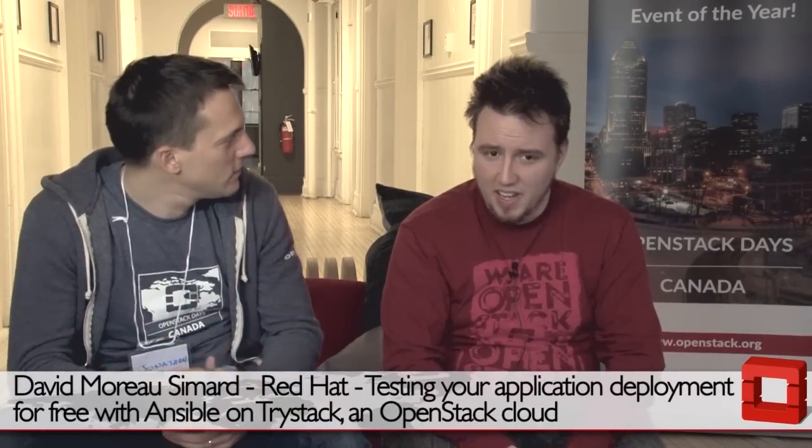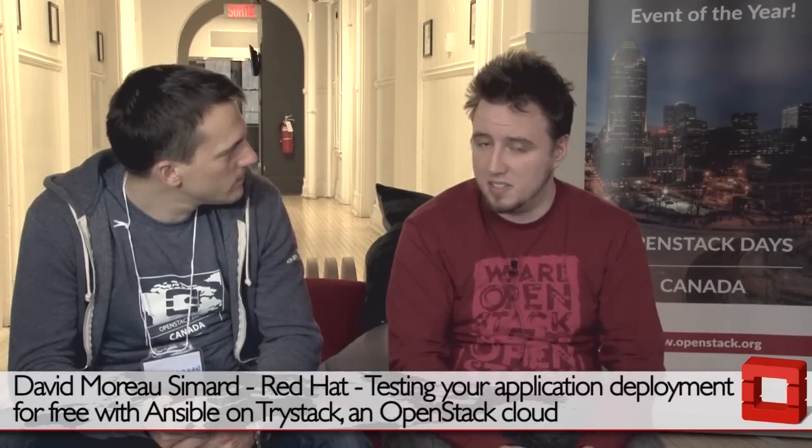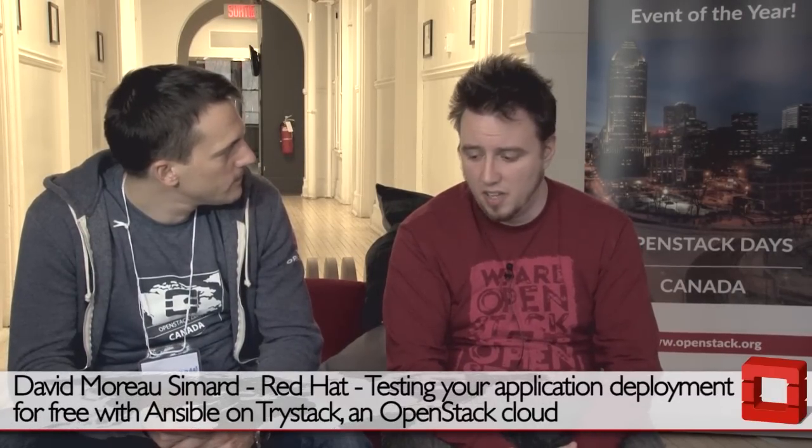So today I talked about how you can test an application deployment against an OpenStack cloud with Ansible and for free. So there's TryStack. TryStack is a sponsored project by the OpenStack Foundation, Red Hat, and a couple of hardware vendors. Basically, it's the greater OpenStack community coming together to try and make a free cloud for people to try out what OpenStack is really about.